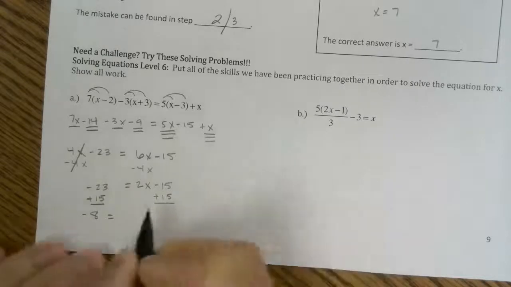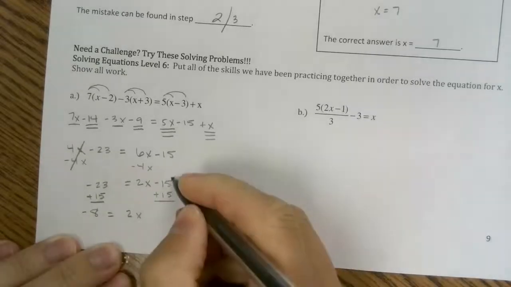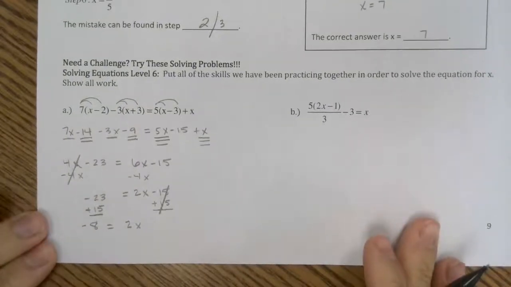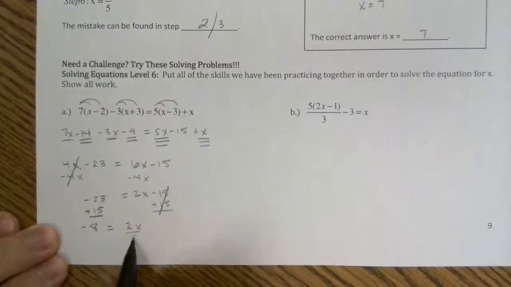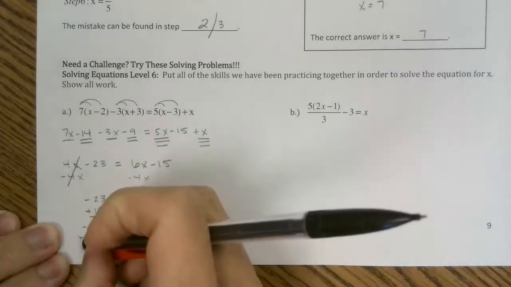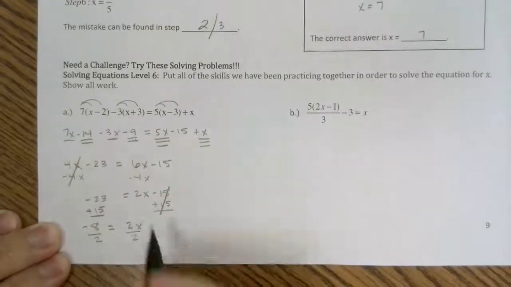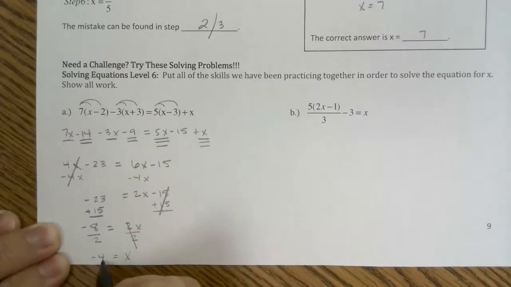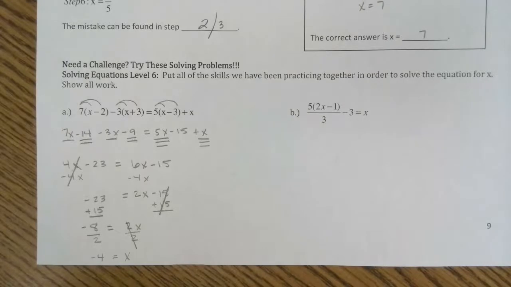So we have negative 8 equals 2x because these guys canceled. And to get that x all by itself, we'll divide by, not negative 2, we'll divide by 2. So our 2's cancel. So we have x equals negative 4.